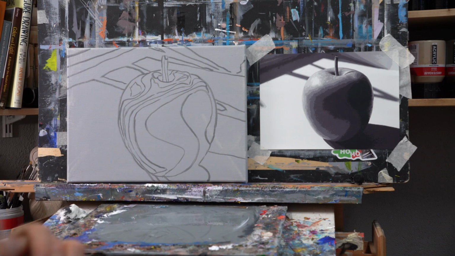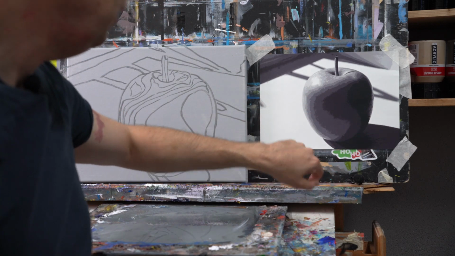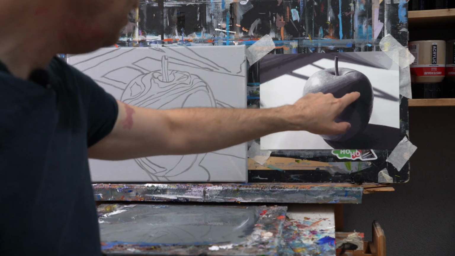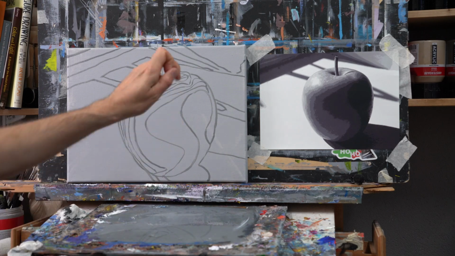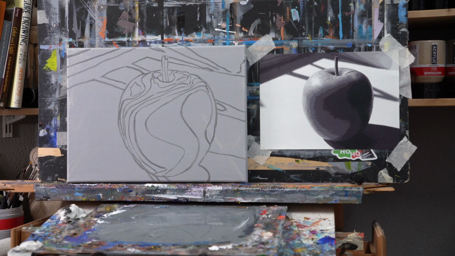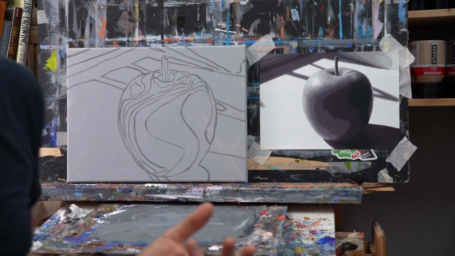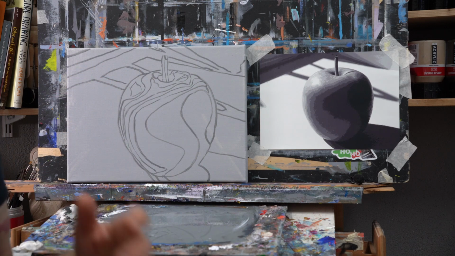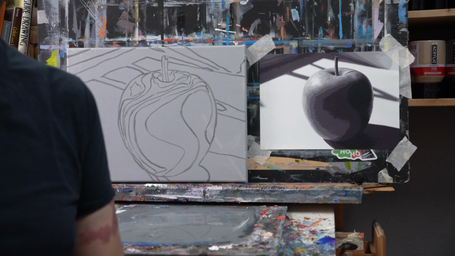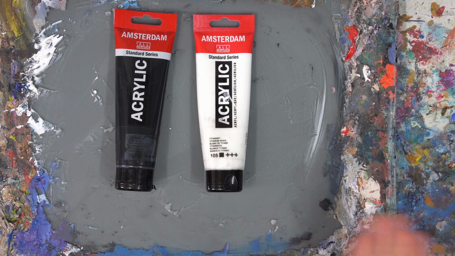And after that, as you can imagine, if you only have 9 values, as in this photograph, I only have to mix 9 values on my palette, and I only have to put those values at the right spots on my canvas. And then, if everything goes right, I will get a rather realistic looking painting already. So I only need black and white paint, because then I can mix all these greys in between.